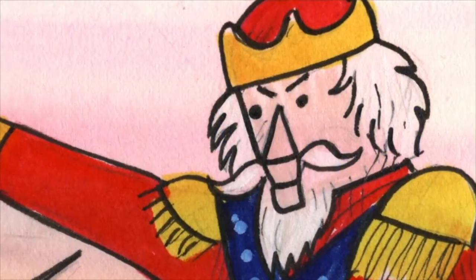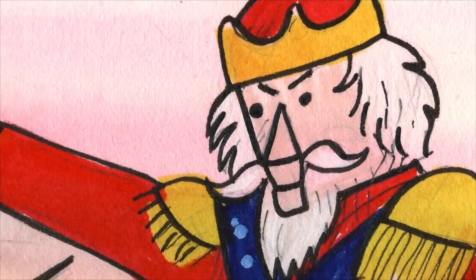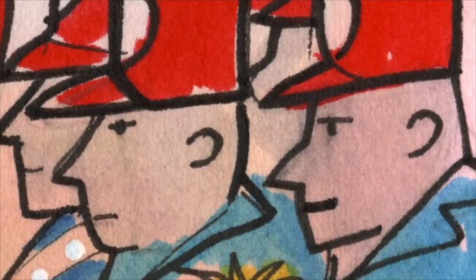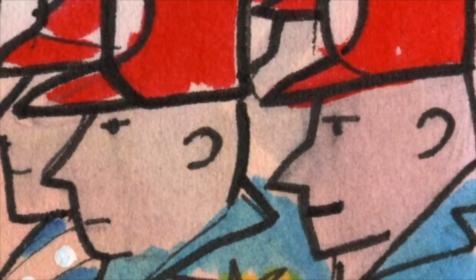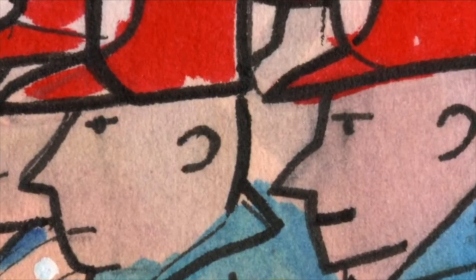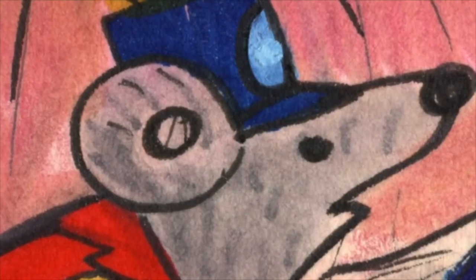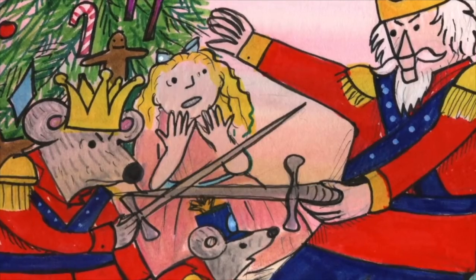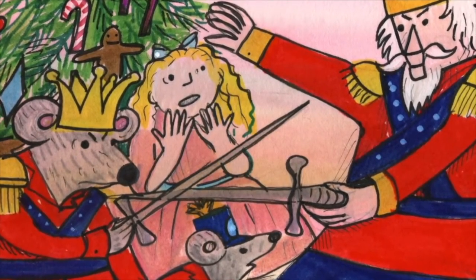Then she looked over to see that her nutcracker had also come to life-size life, and he had grouped the other toy soldiers into a battle formation to fight the mouse army. The toy soldiers were outnumbered, but they fought the mice bravely as the Mouse King and the Nutcracker Captain faced off in a one-on-one sword fight. Good spot to stop for right now, which is the battle between the soldiers and the mice.